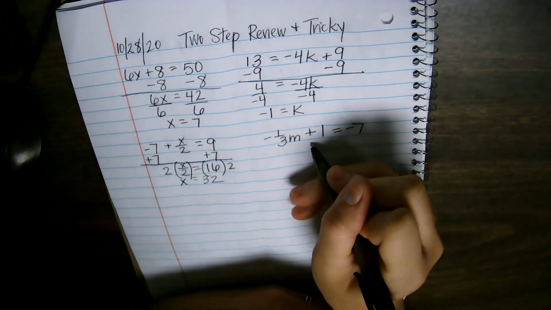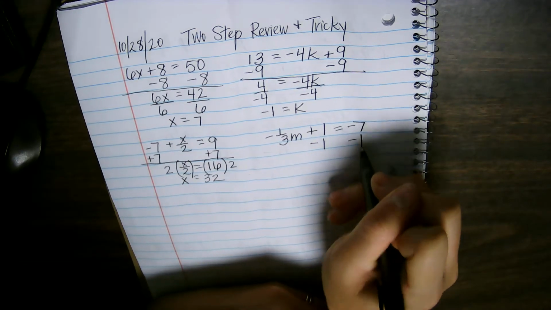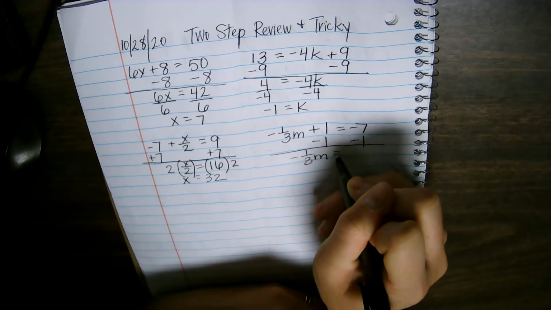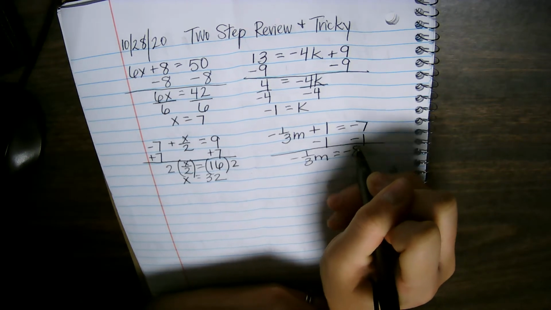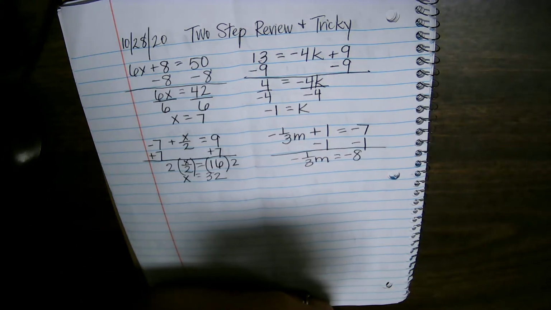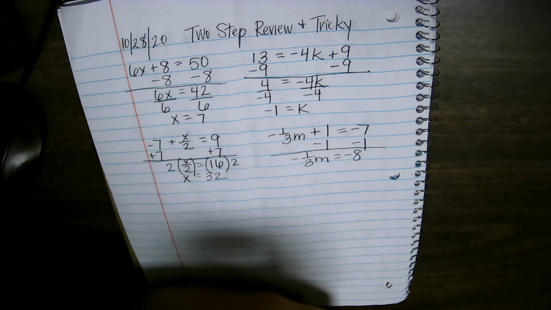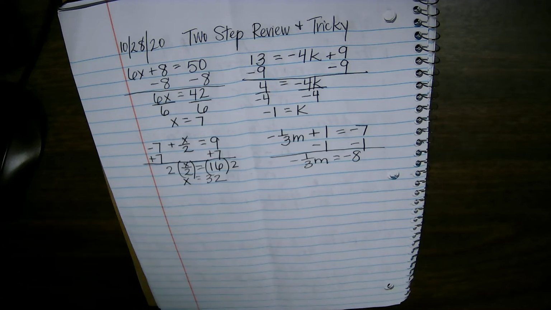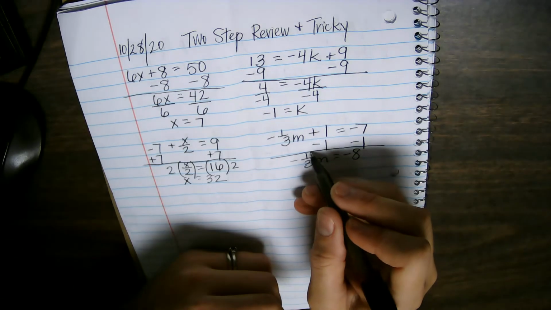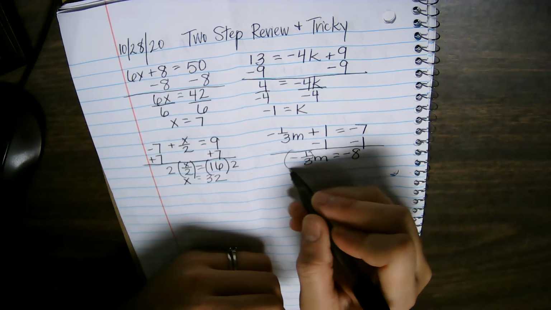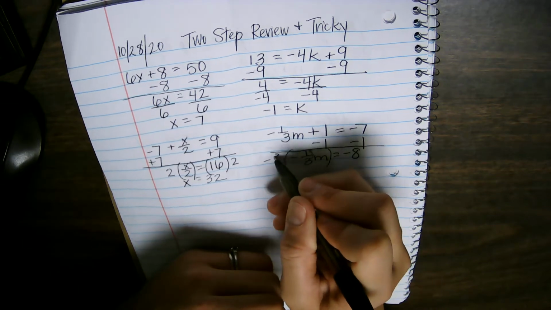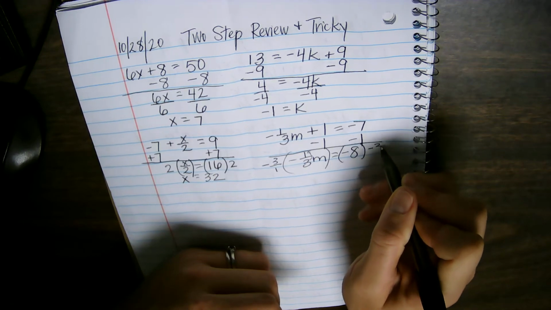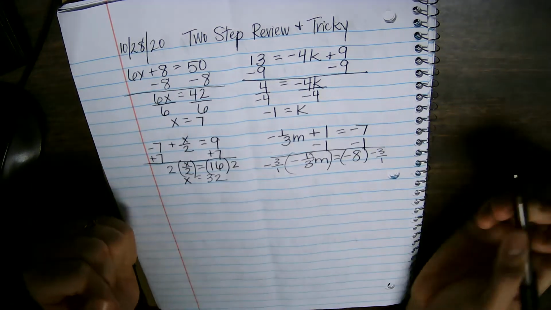All right, so we're undoing the addition by subtracting from both sides. We have negative 1/3 m equals negative 8. Remember, it's getting more negative. Now we have to multiply by the reciprocal. Well, the reciprocal is when we flip it, right? So we're multiplying both sides by negative 3 over 1, or really just by 3, right? But we'll say negative 3 over 1.